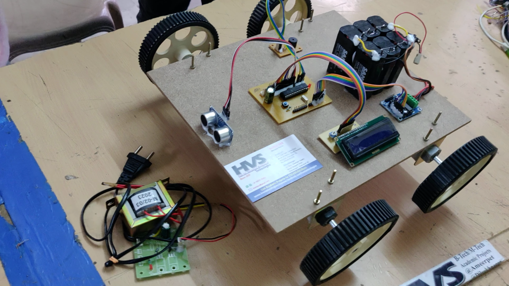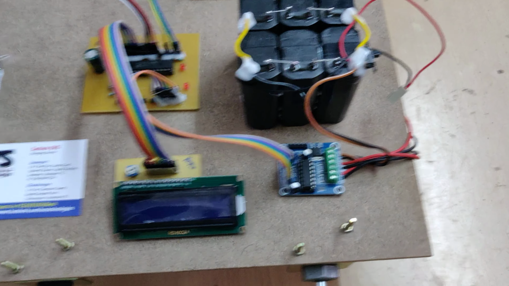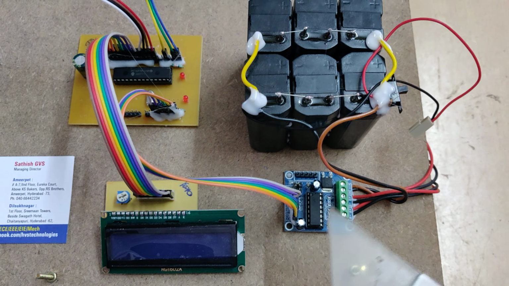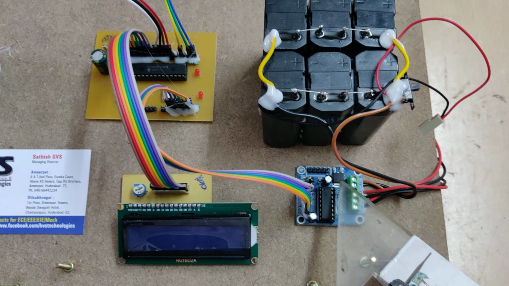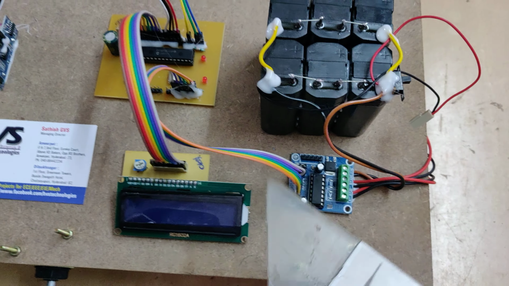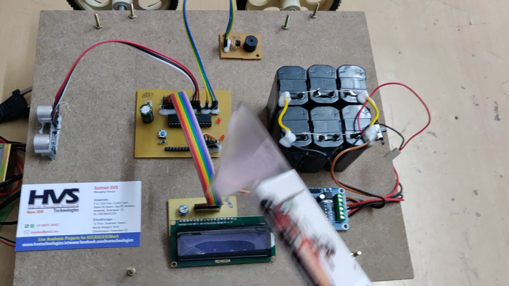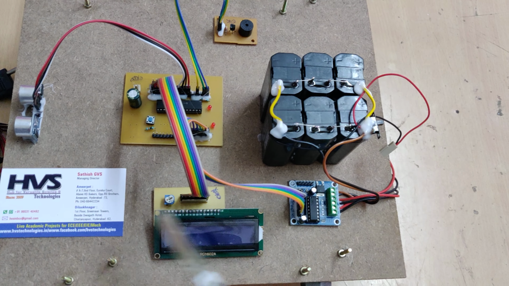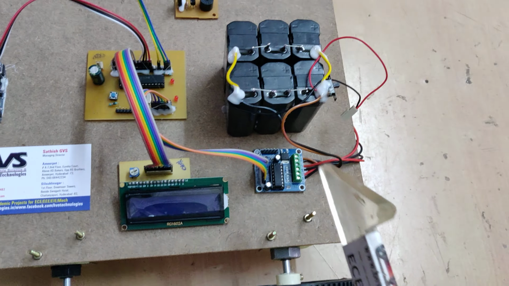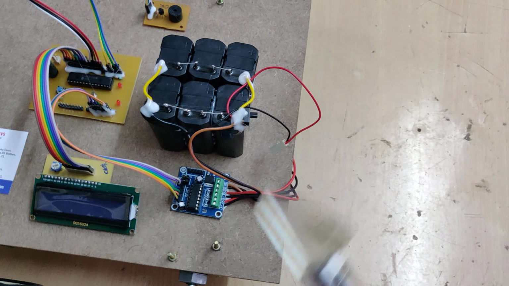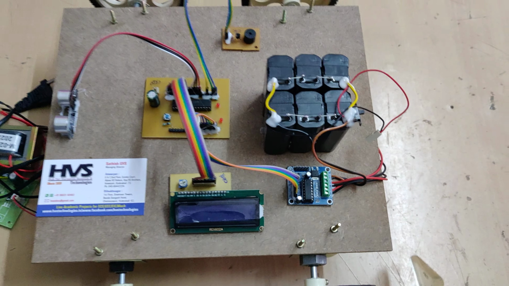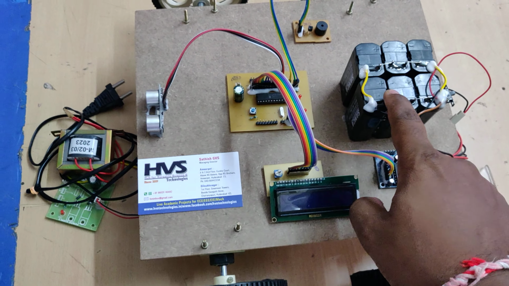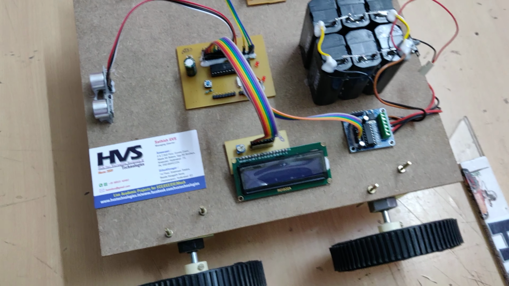On this L293D motor driver we can see one regulator, which takes 12 volt DC input and provides 5 volt DC output. That 5 volt DC is the operating voltage of our microcontroller, LCD display and sensor along with the buzzer, and 12 volt DC is the operating voltage for the two DC motors we are using for the vehicle movement. And this 12 volt battery is a rechargeable battery.